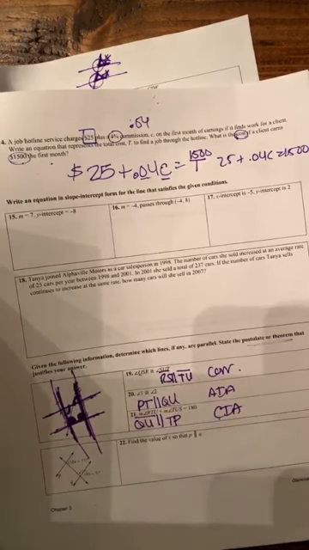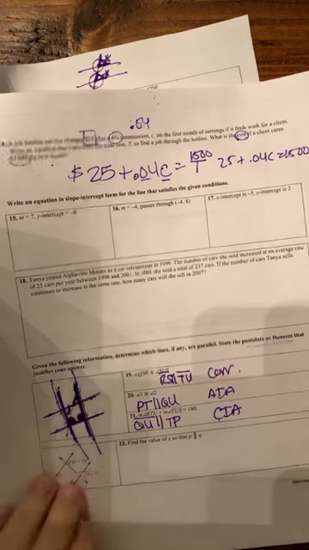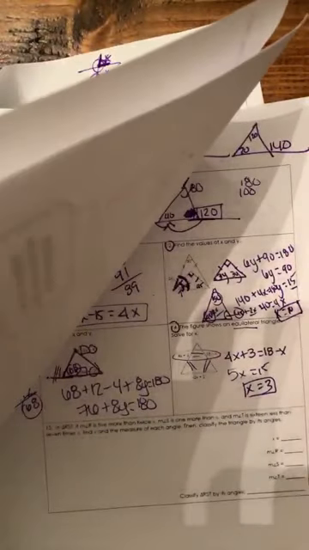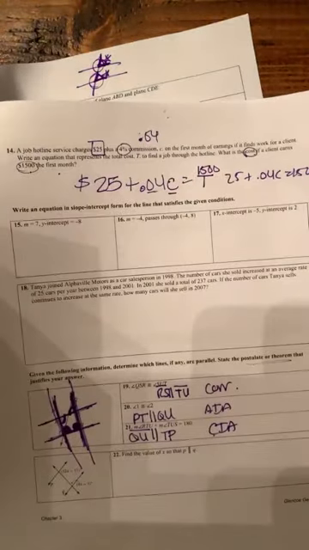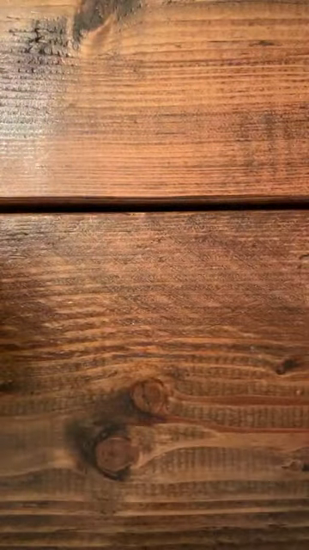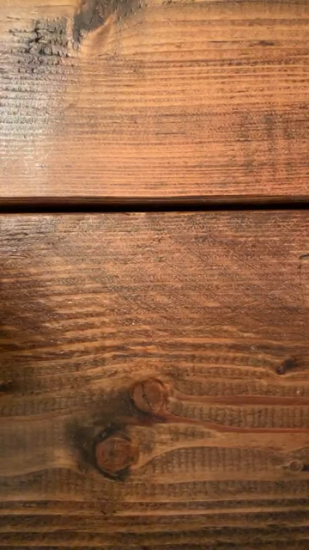What problem, Vihan? With the triangles? X and Y? Are you talking about these? Because I did these already. 7. There's no system of equations. Why? This?